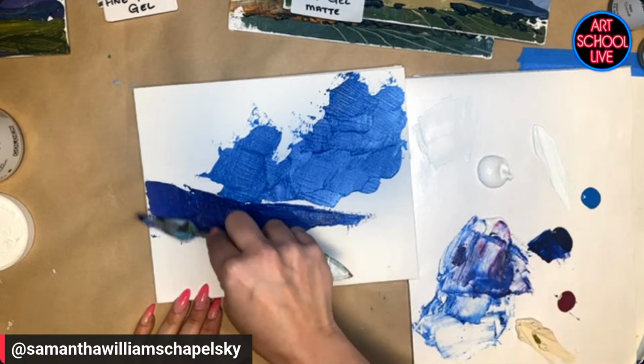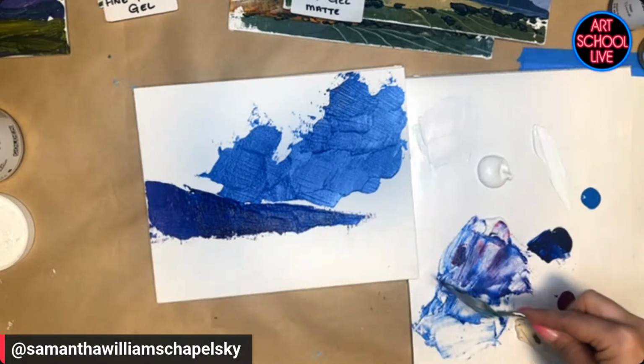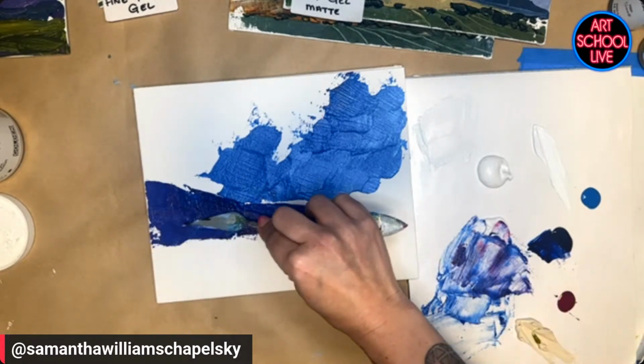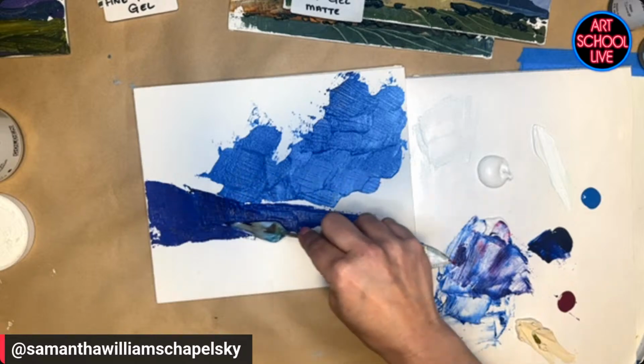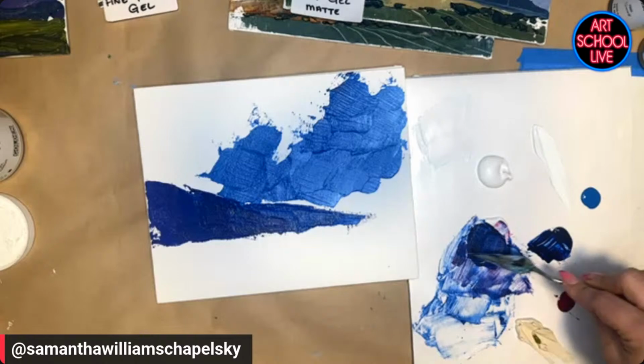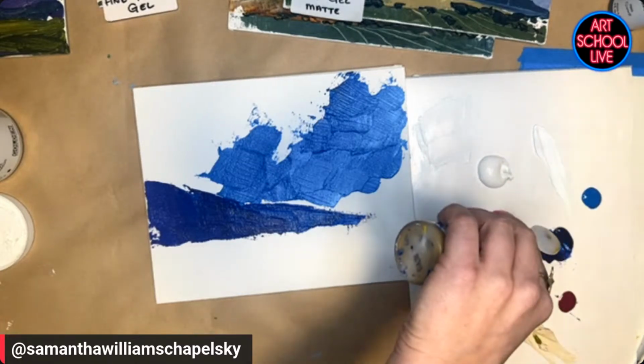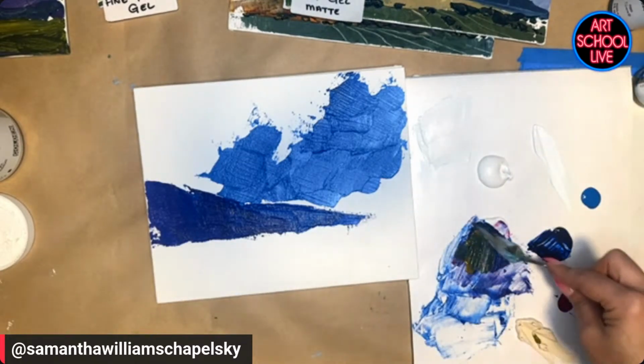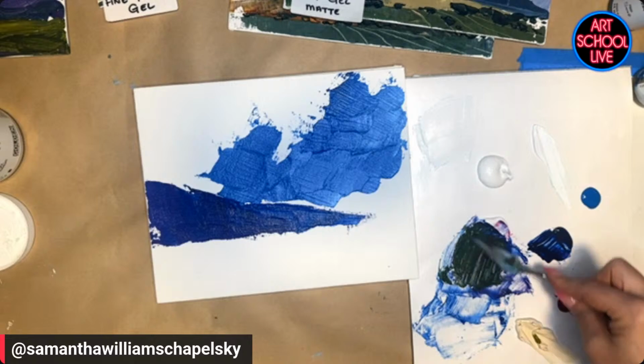So we do have the ability to get true to life colors. You're seeing a lot of darks, which is nice for artists to be able to get their darks in their acrylics with a paste. So we're going to mix up some green here because I've got my basic colors here today, but we'll add in a nice little bit of green.